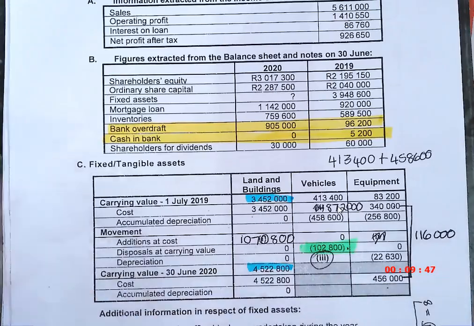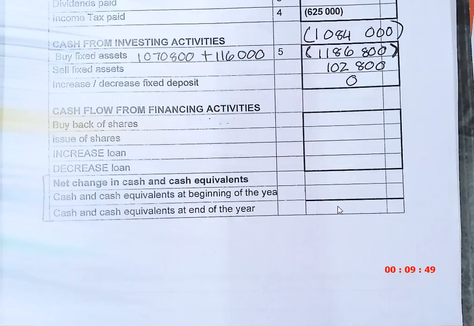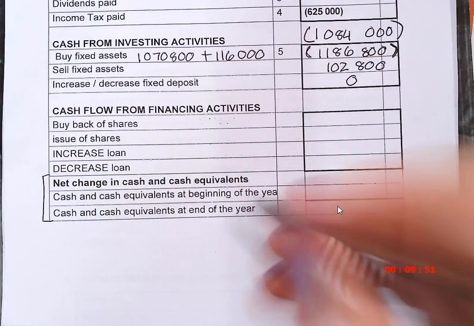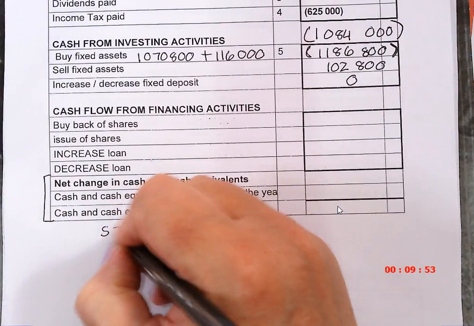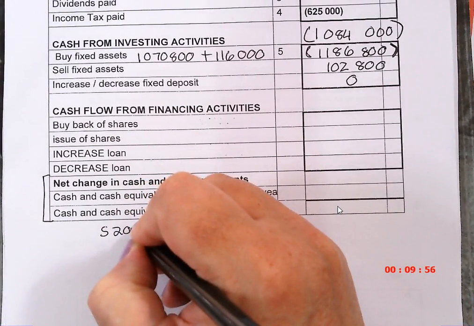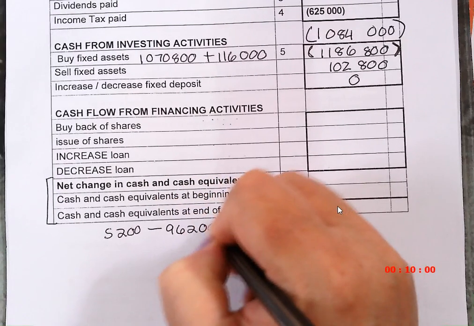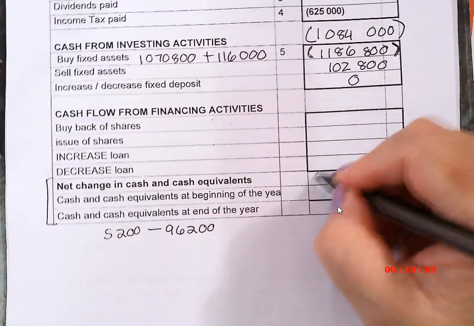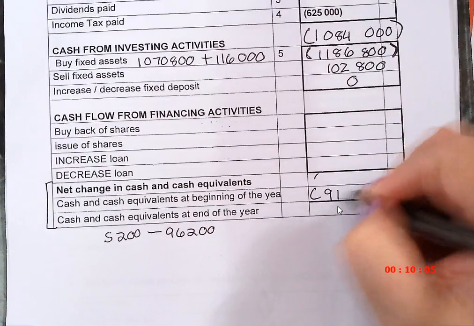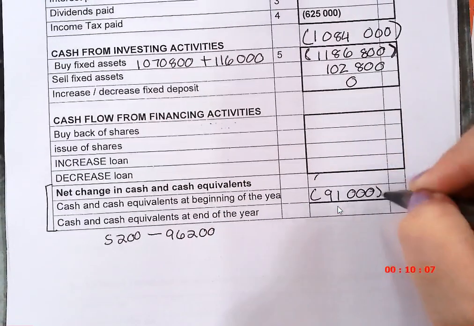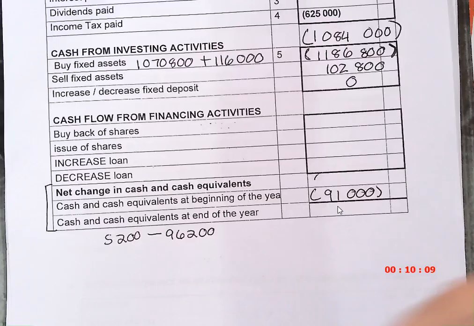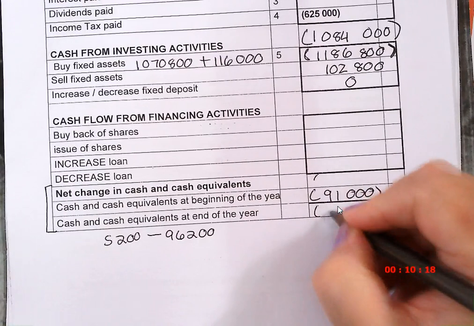So if I look, opening, I have 52 less overdraft 96.2. So that gives me 91, is that right? 91. Closing, there is no bank overdraft, no cash, which is weird because don't they have a petty cash and a cash float? But in any case, we have a bank overdraft of 905.